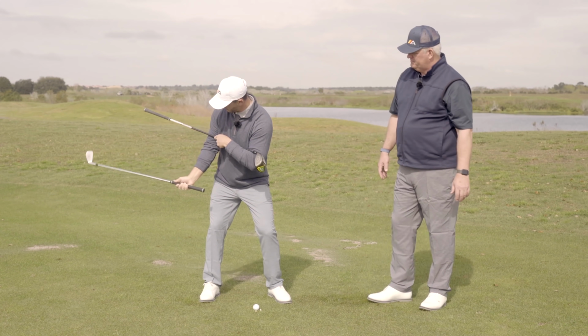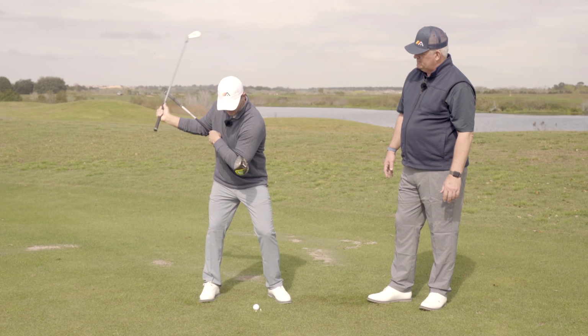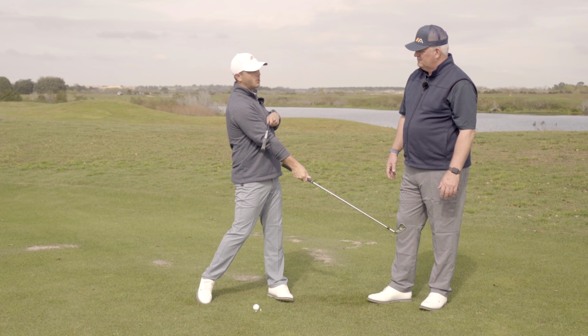Not popping up. I'm letting the right arm add width instead of narrowing, because I would pinch the shaft again down in front, and just rotate through. And then this end might end up on your upper arm here in the finish.